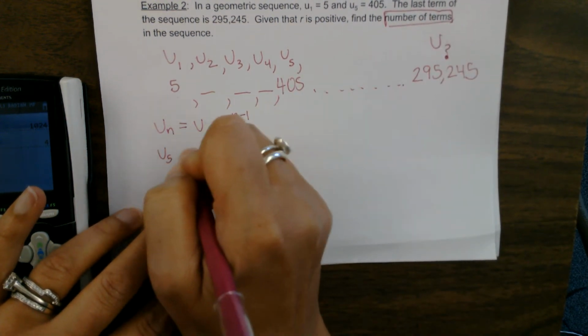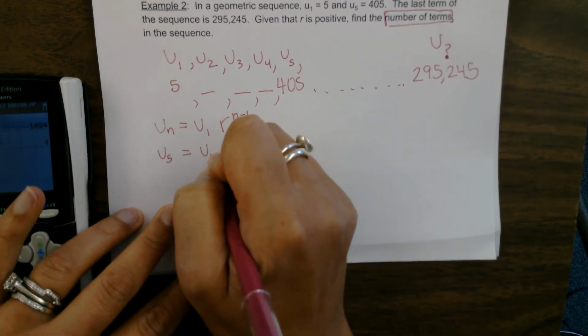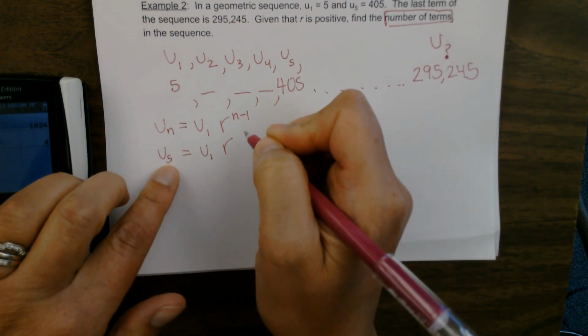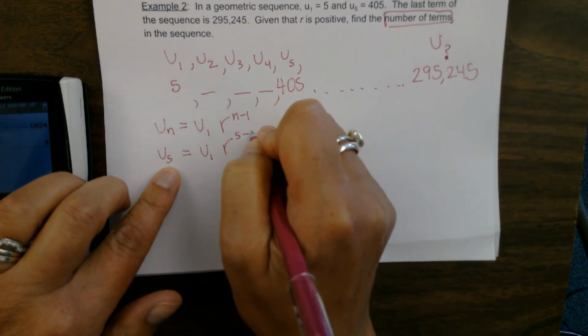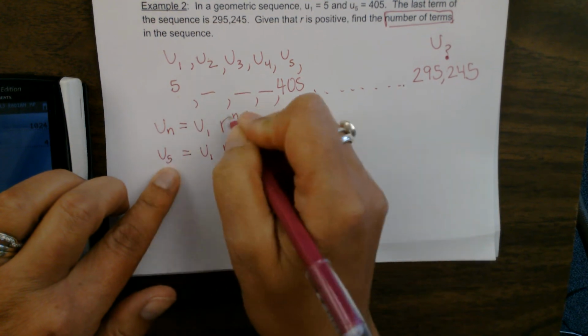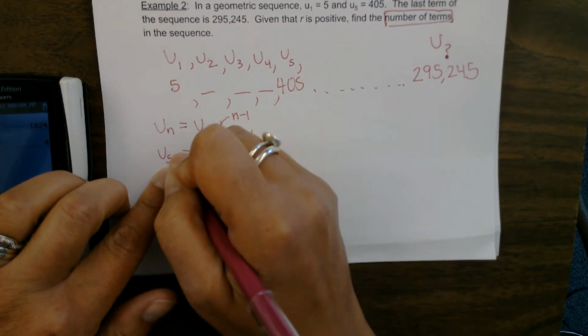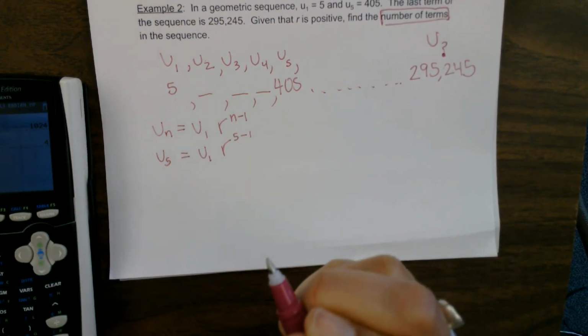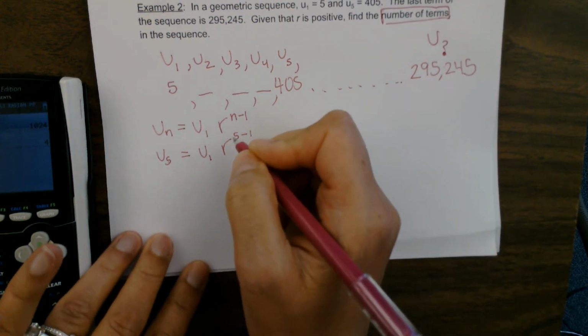But let's put in what we have. We have u sub 5. We have u sub 1. And because we have this 5, I'm going to put it where that n is. This n and this n should be the same, 5 and 5. Okay, let's put some numbers in.